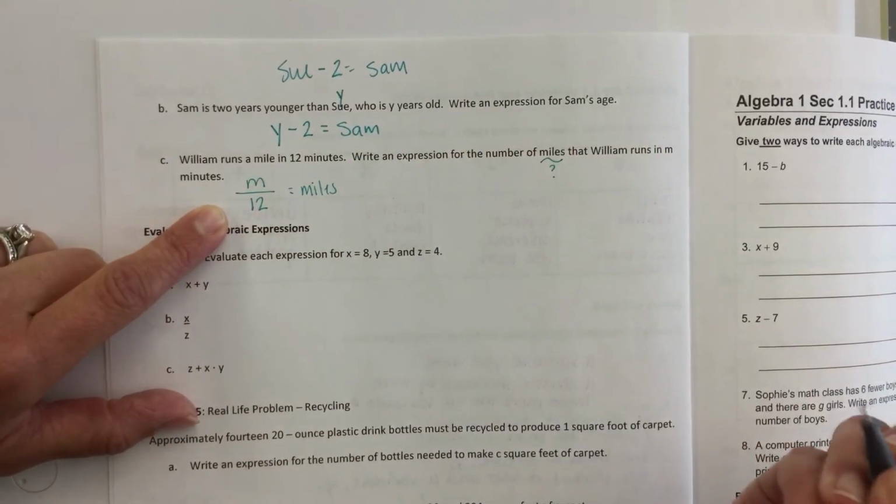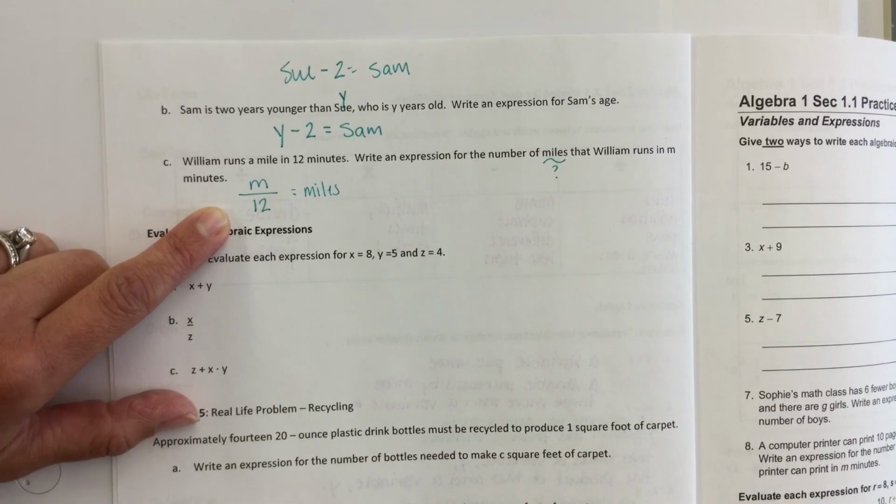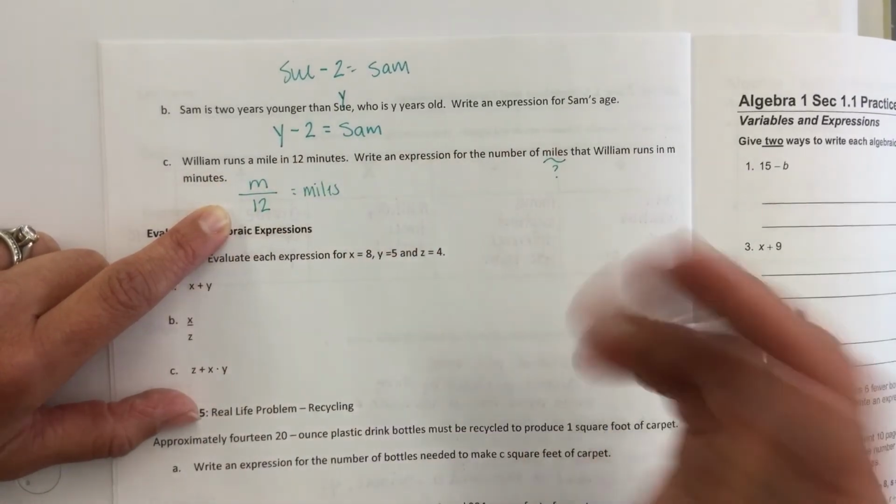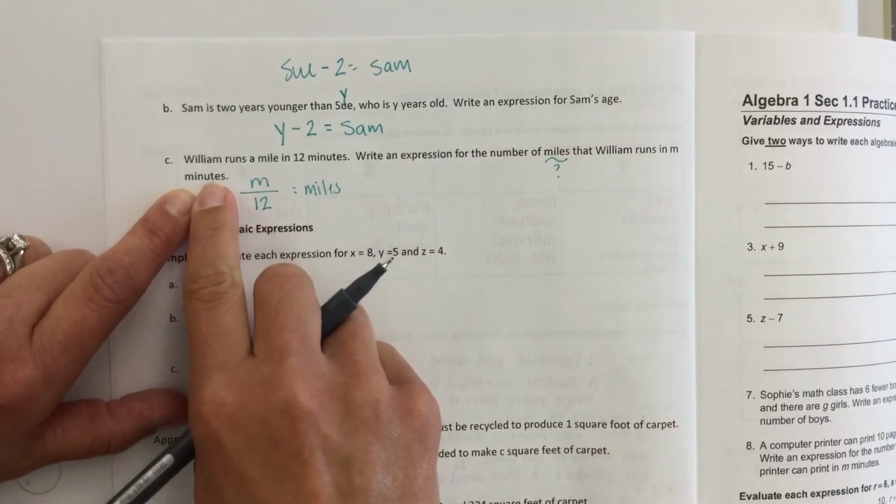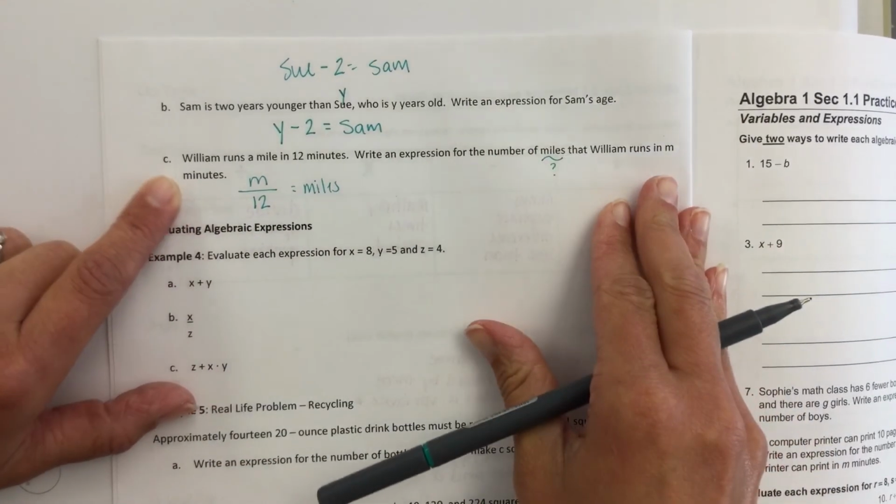Will ran. So sometimes it's confusing, and what I like to do is I like to put in a value for the number, like the number of minutes, and then kind of see how I would work that out.